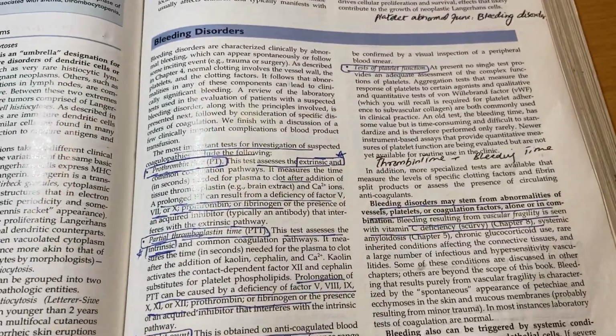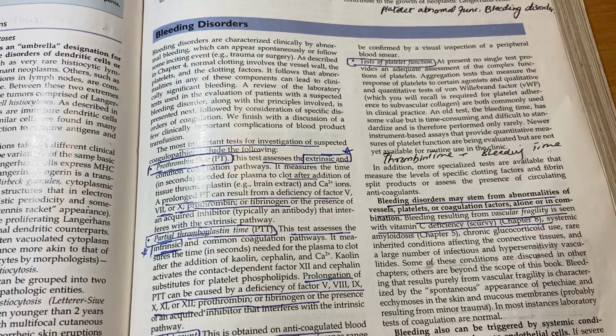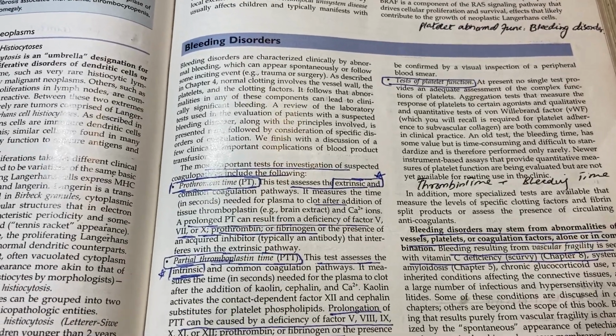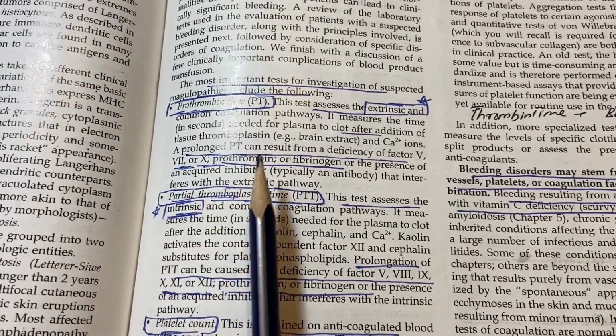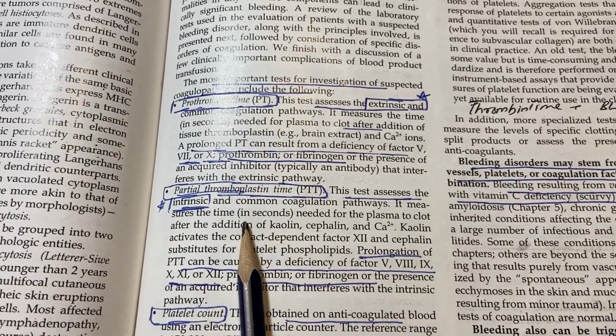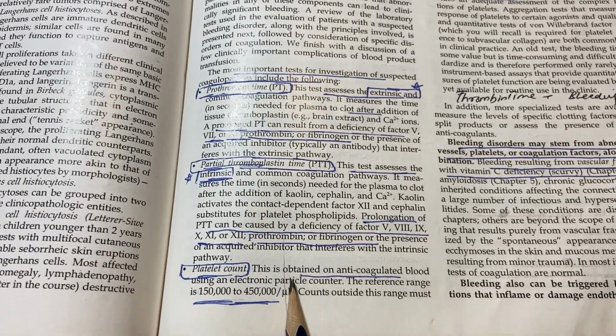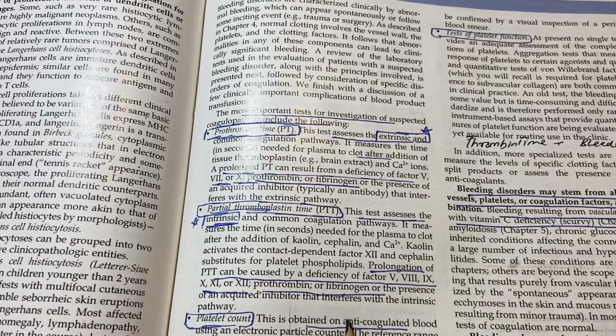Then we have the bleeding disorders. This is again the most important topic of this chapter, and this is the last topic of the hematopoietic lymphoid system. You should know about the thrombin time, partial thromboplastin time, and the platelet count. These are important for the MCQs point of view, and they also come in scenarios.